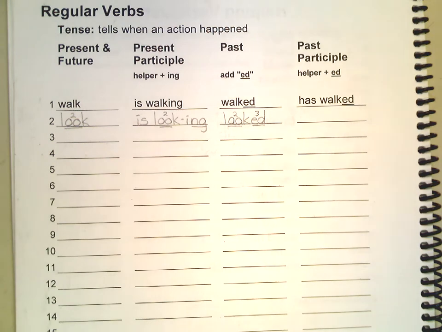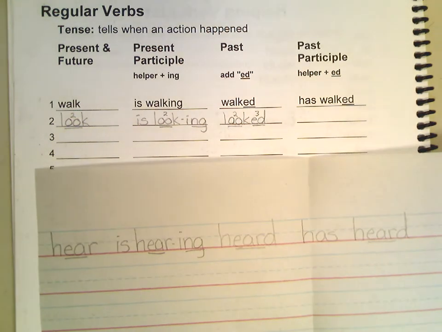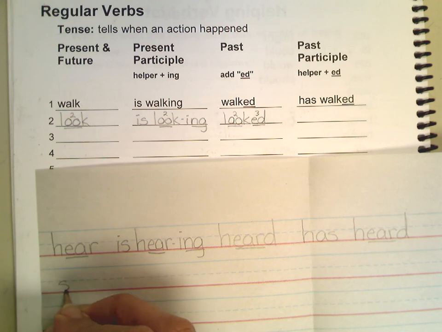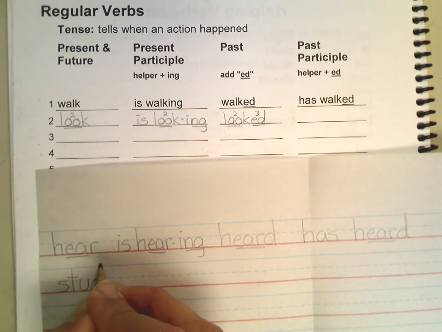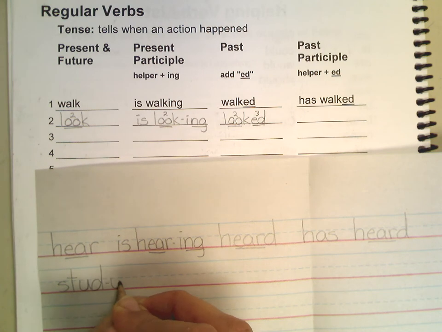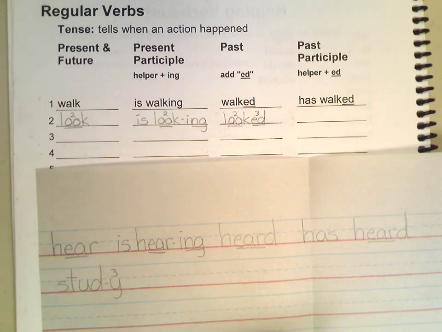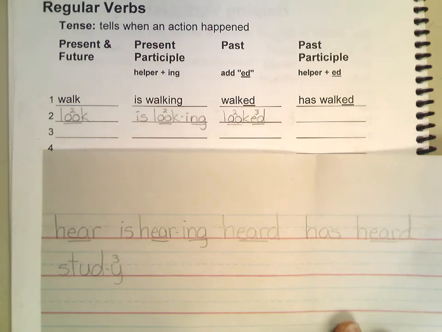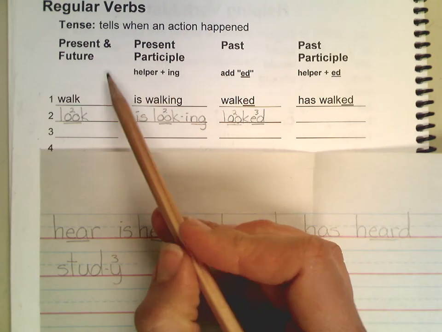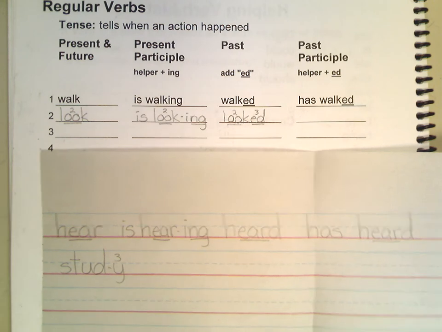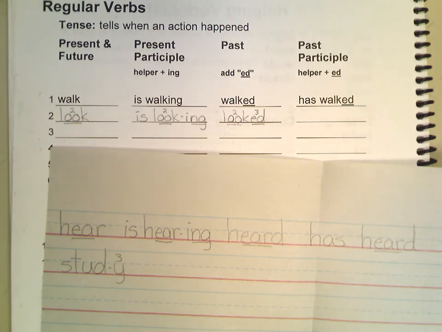Make sure you do the syllables. Say the sounds while you write them. All right, so what's our first syllable in study? Good, stud. And which E do we use in our second syllable? Good, yeah. I-E. Okay, now let's see, our present and ongoing form is the next one. So that is studying. Is studying.